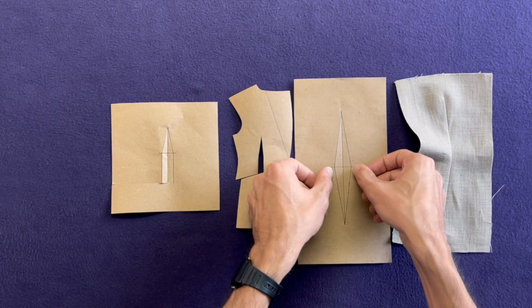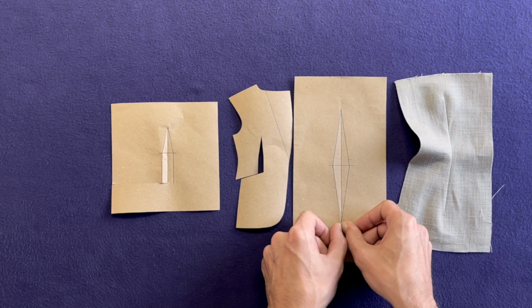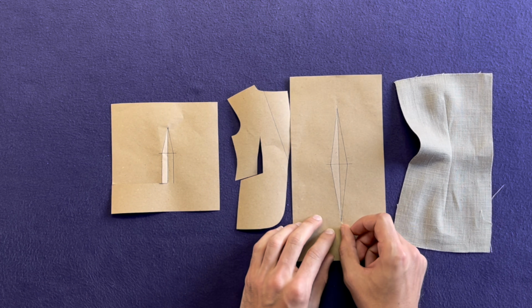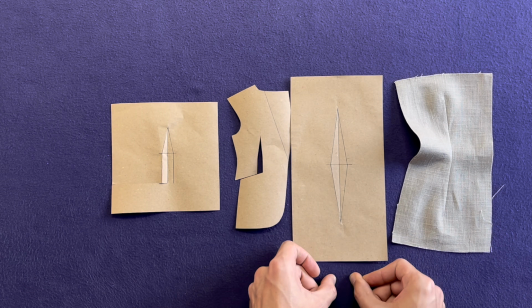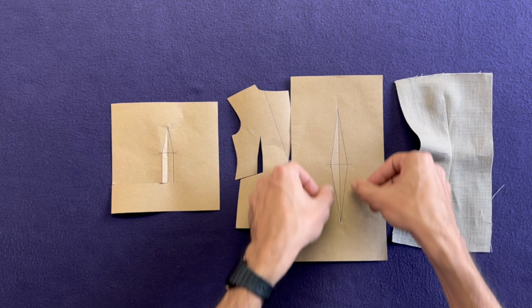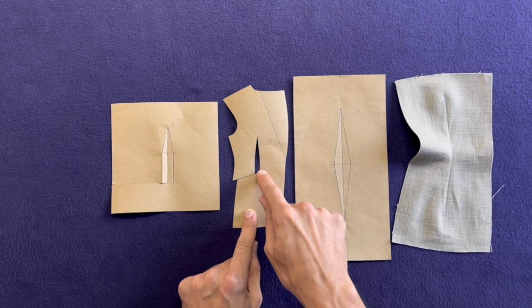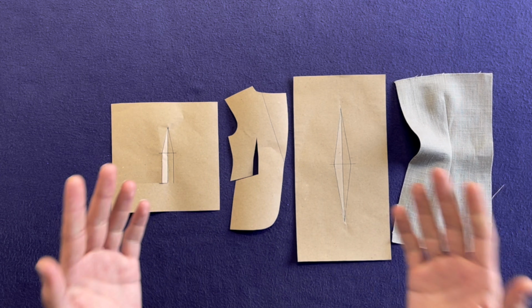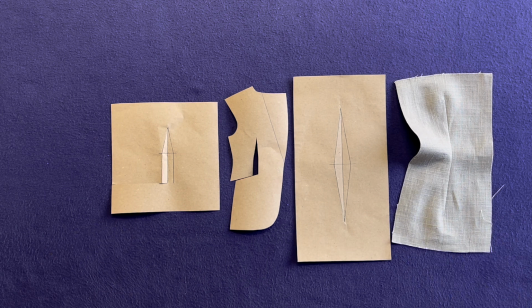That means that our dart cannot go to a point. What we do instead is two things. Either we bring this intake straight down all the way to the bottom of the garment, or we bring it down until we meet the position of the pocket and then introduce that pocket cut. That is the reason why a pocket cut exists, and these are the ways to do it.